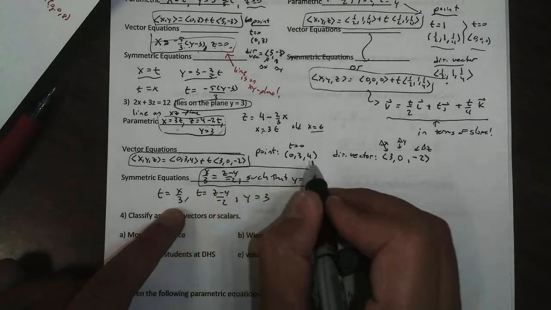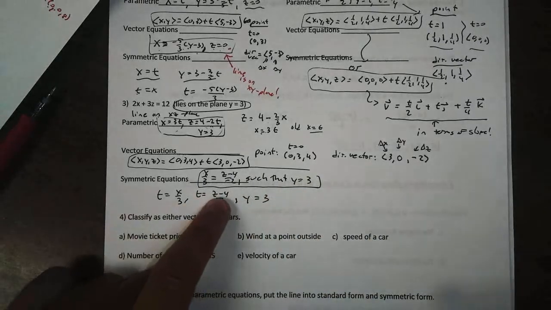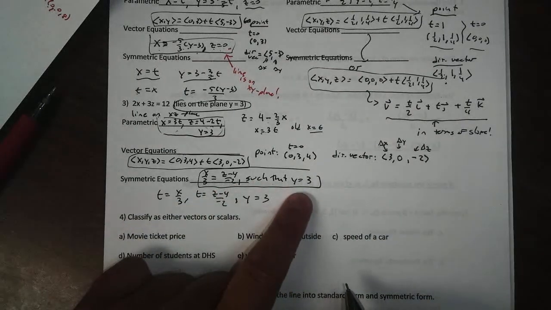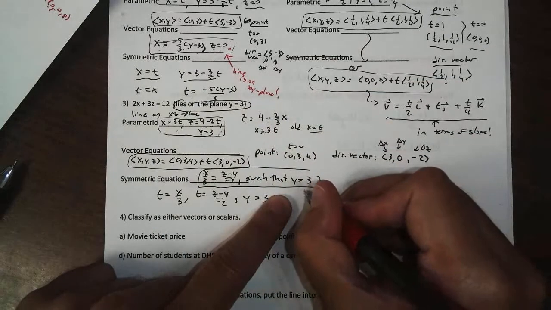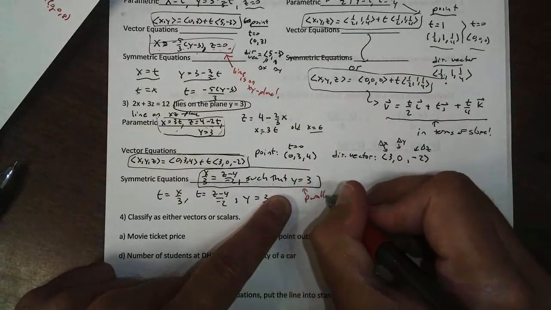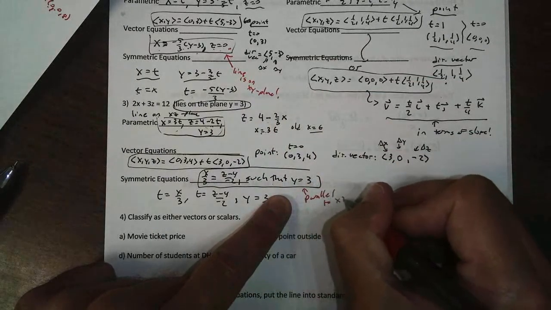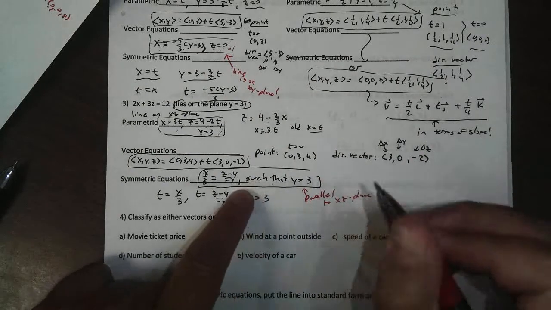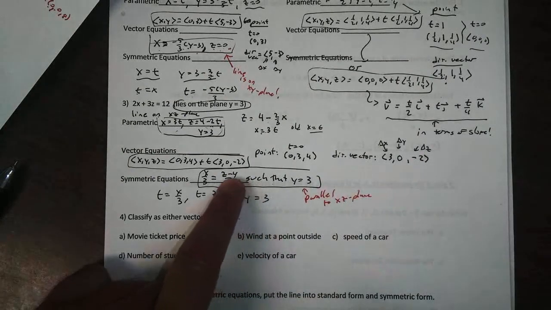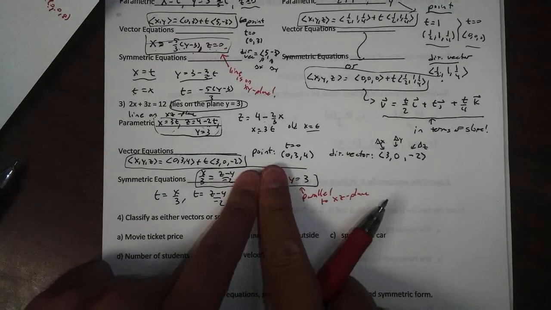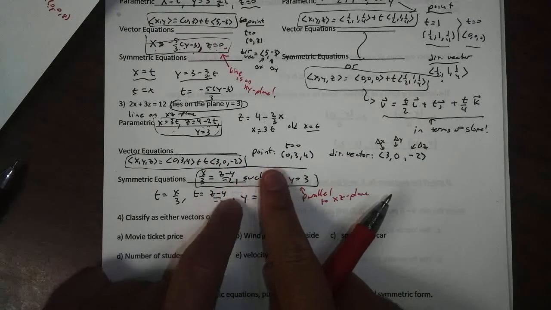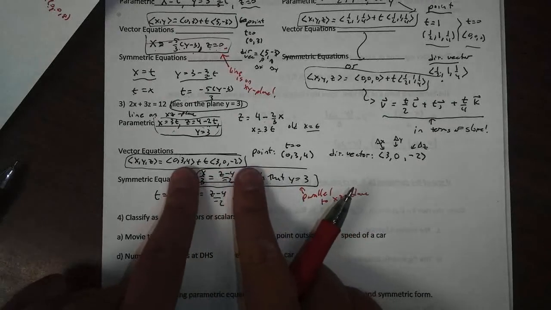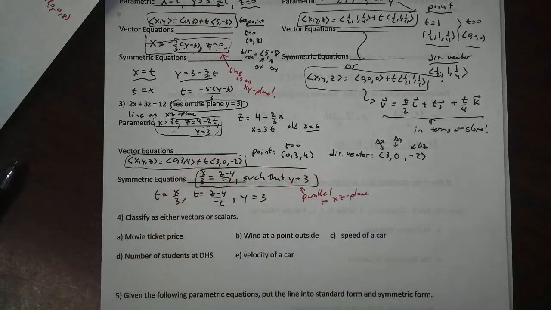So what this is saying is that this line will be on the plane y equals 3. Another way to look at it, this is now parallel to the xz plane. We use a comma here, not an equal sign. If you said equals 3, that's going to be wrong. Because then you can say this whole equation is equal to 3, but that's a little bit different. This is saying we're on this line such that y equals 3 right there.